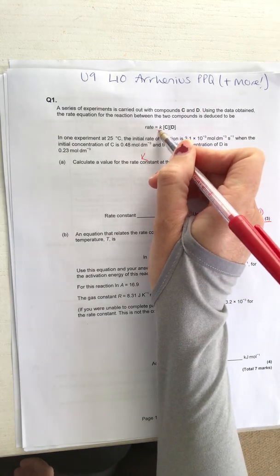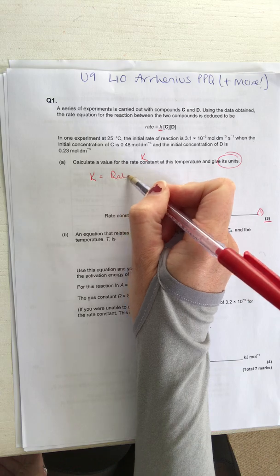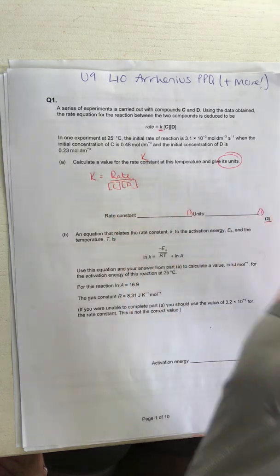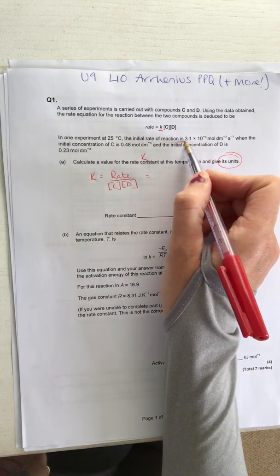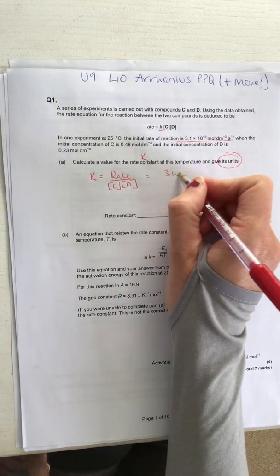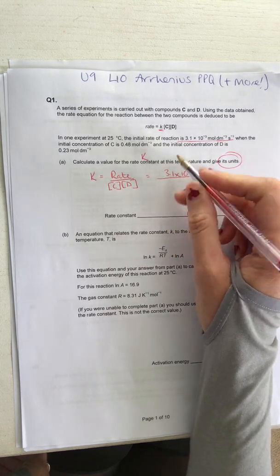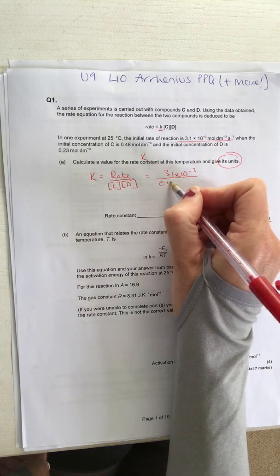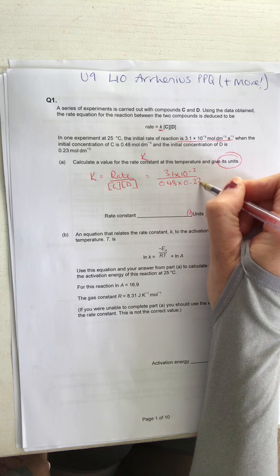So we want to find k, so we're going to say k equals rate over the concentration of C times the concentration of D. Then we plug in our values. We're told the initial rate is 3.1 times 10 to the minus 3, over C, not raised to the power of anything, so it's just 0.48, times D, which is 0.23.